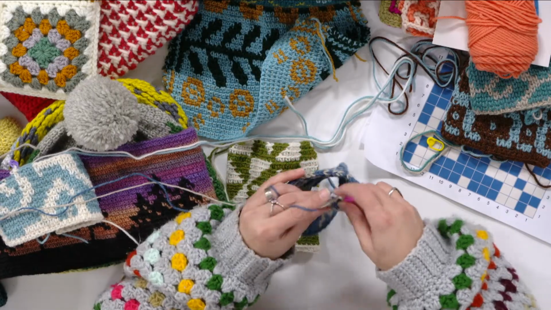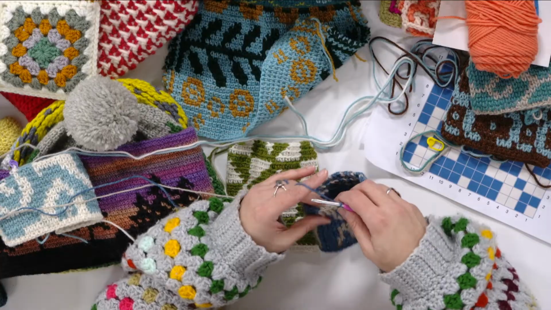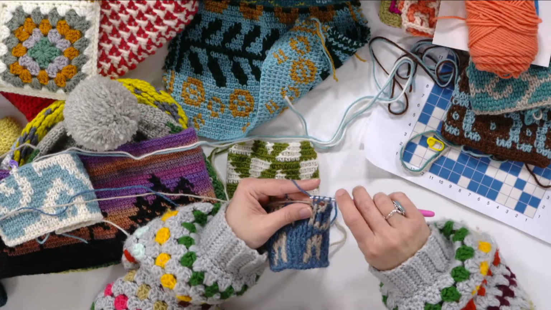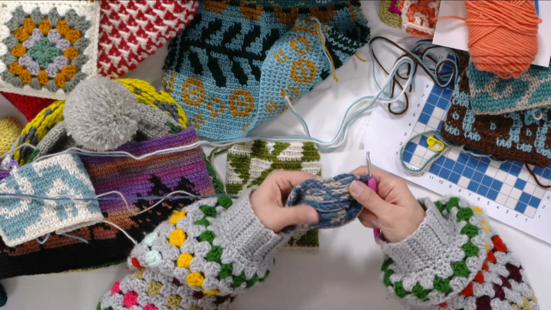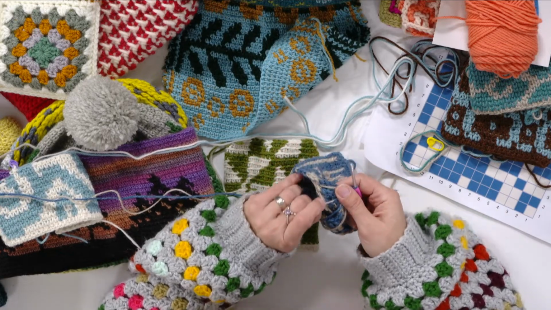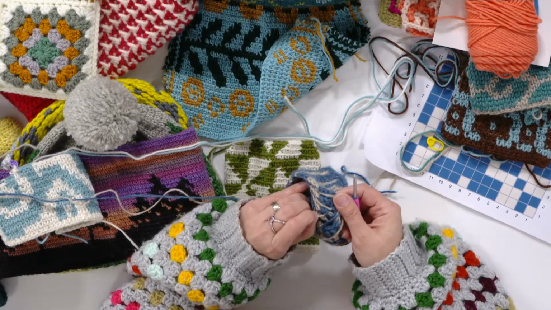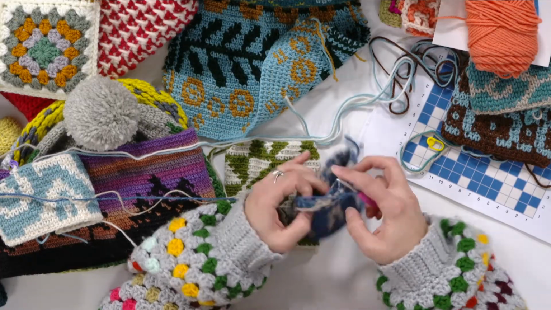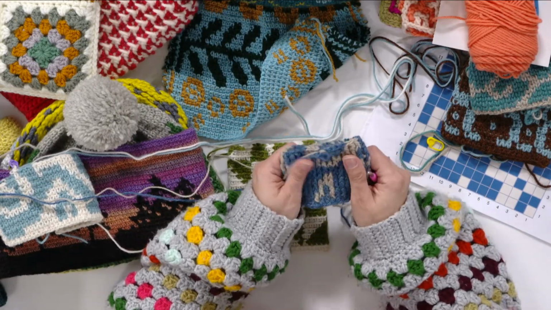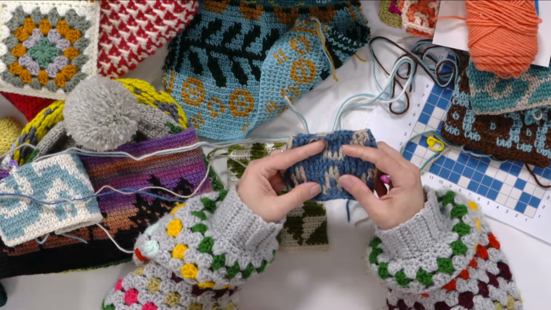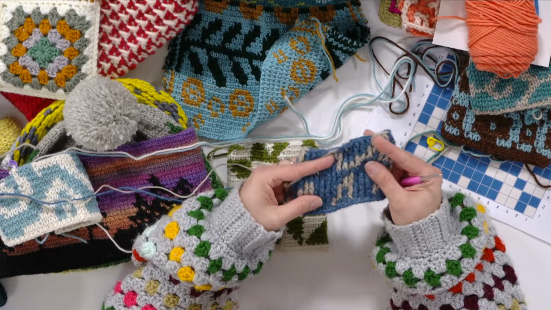I'm going to switch back to the blue to complete my stitch. Just like that. Okay, and you can see on the back of the work, there are these little strands here. These are called the floats, where they're just going from one section of color to the next. Okay, and this particular fabric is a little bit stretchier, it's squishy, it's very warm.